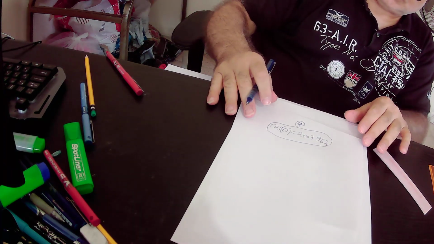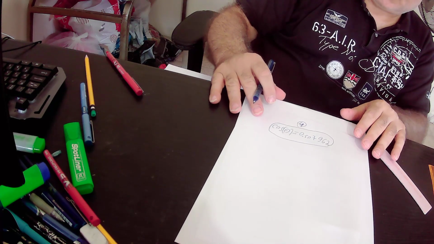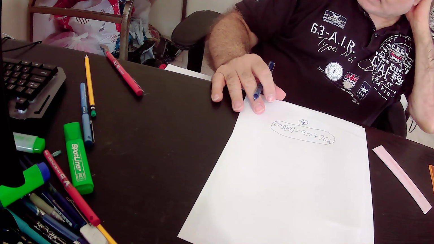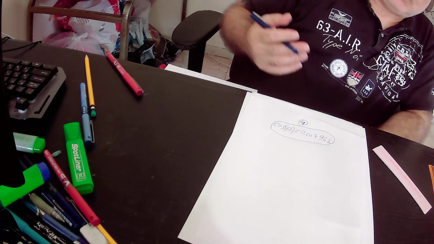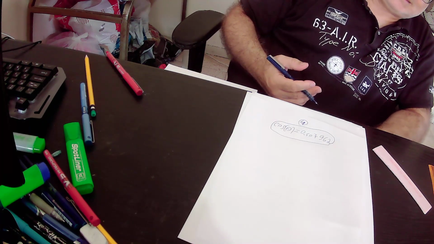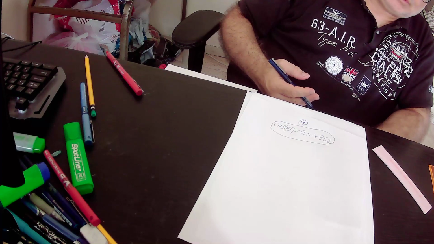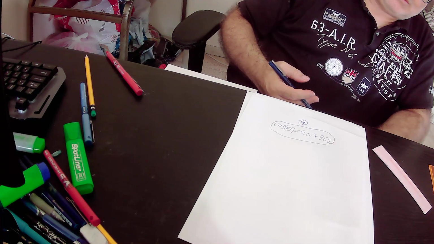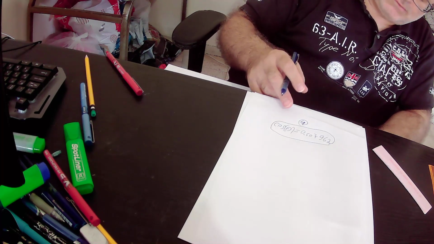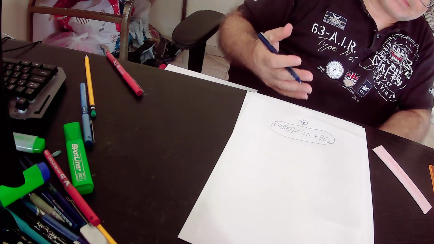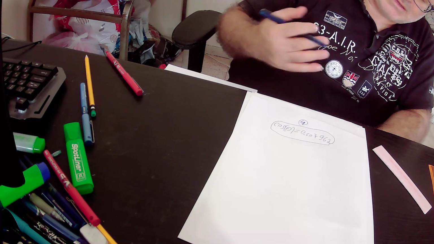We know that cosine theta equals 0.507962, but we want to find out the value of theta itself. So in order to find out the value of theta, we will use the inverse function of cosine, or the opposite function of cosine, that is arc cosine.